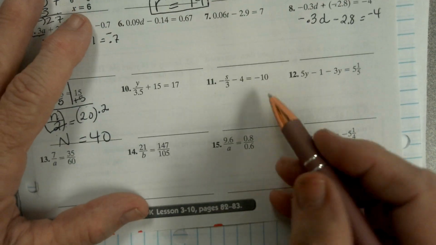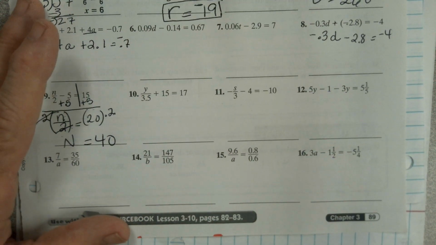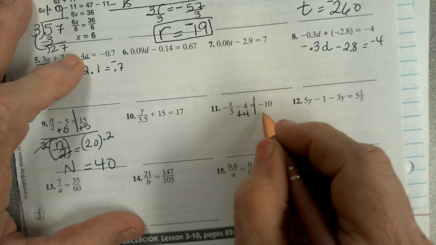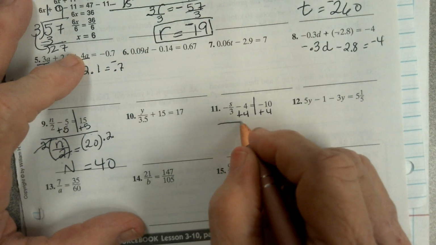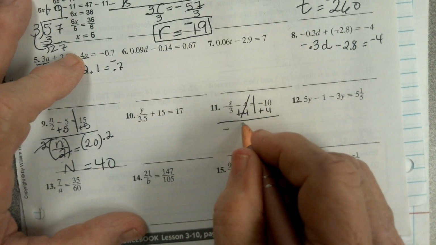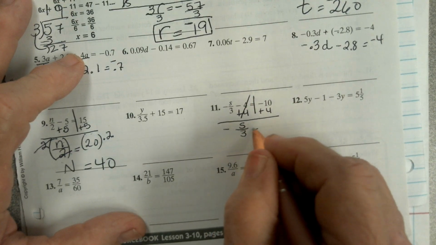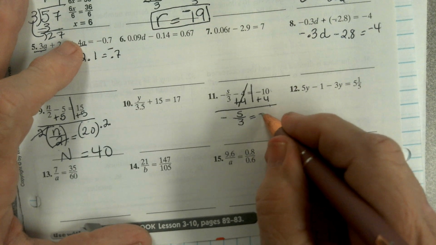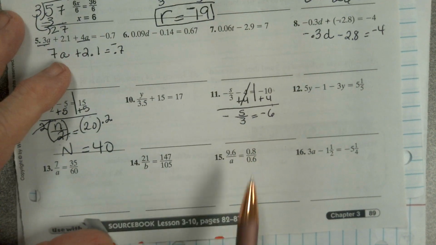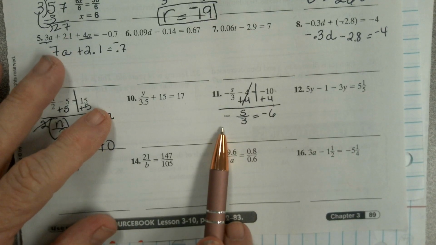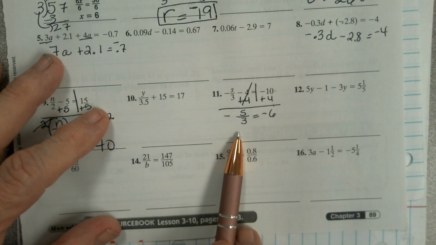Let's do this one. How can I get rid of that negative 4? So put positive 4, positive 4. So I've got negative, that crosses out, s over 3 is equal to, who knows what this is going to be? Very good, negative 6. I'm down to my final number here. I don't like that negative in front of my variable. What could you do, Noah?